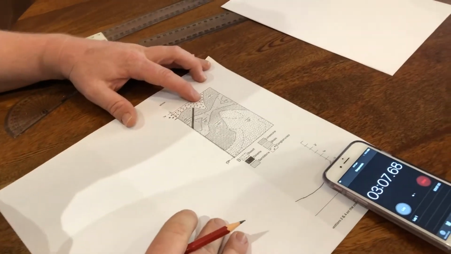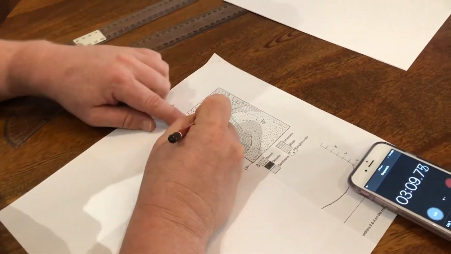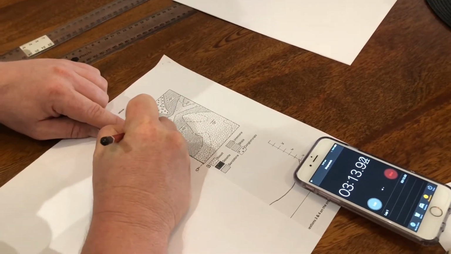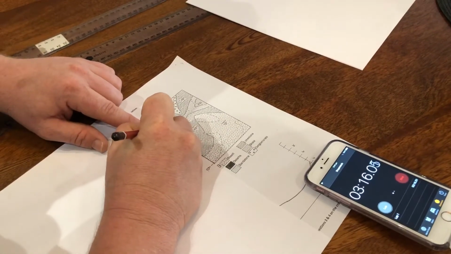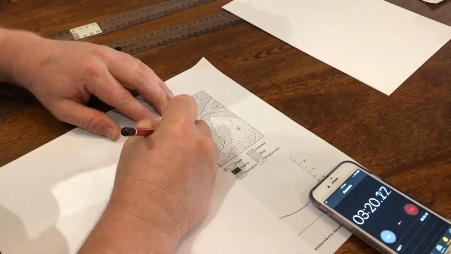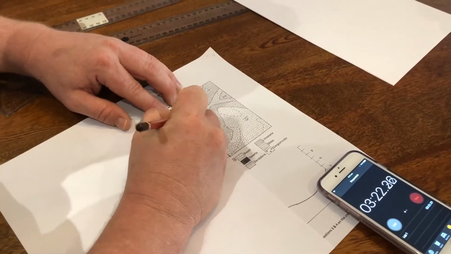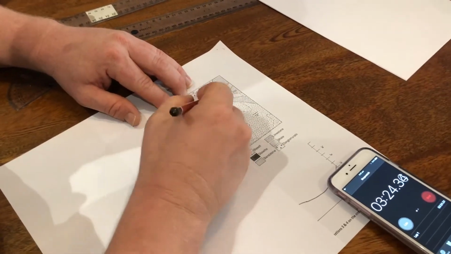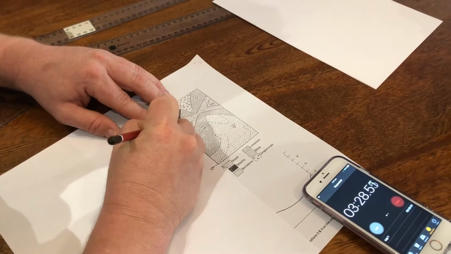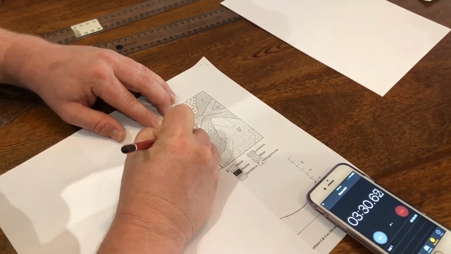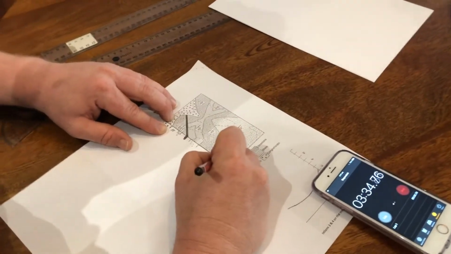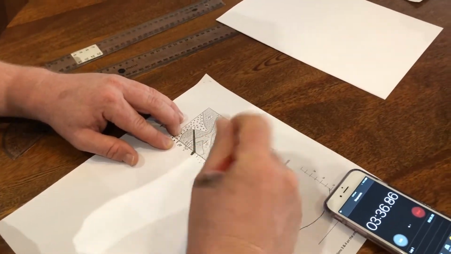Okay, let's do the next one. So we can see we've got a limestone here, and it ends there. So that's a limestone, and then we've got a little rock here, which is a shale, I think. Then we have the dike, and the dike sits in between a sandstone. And then we've got more of the shale, and then more of the limestone.